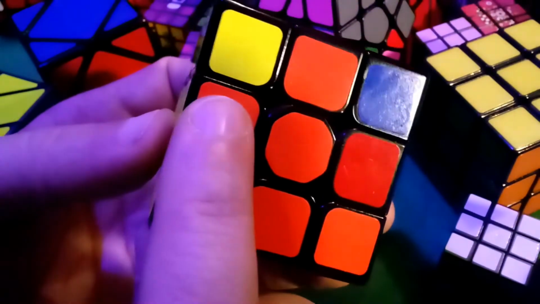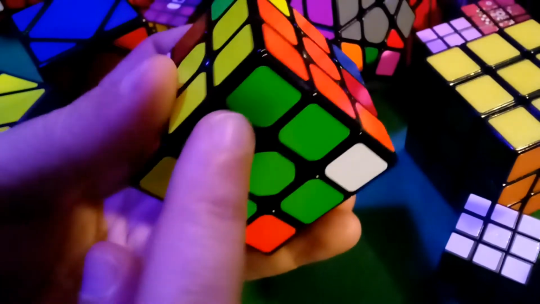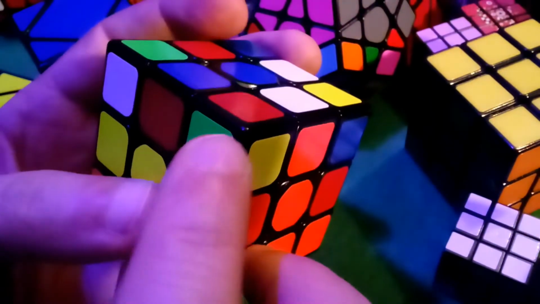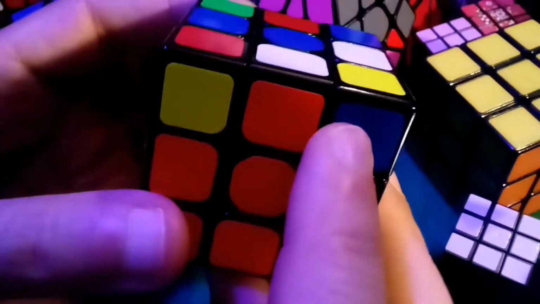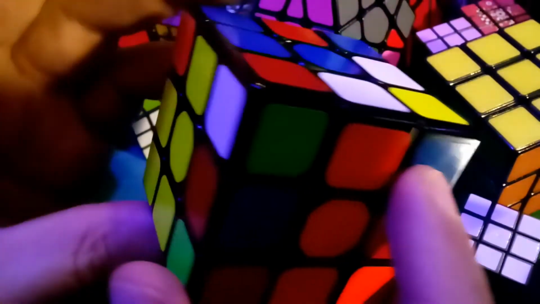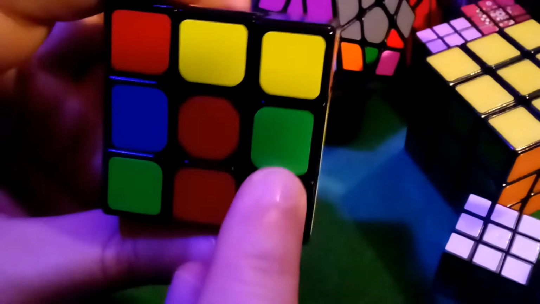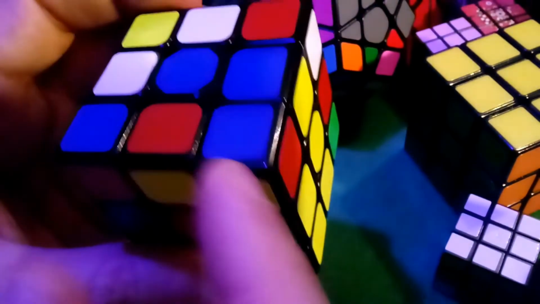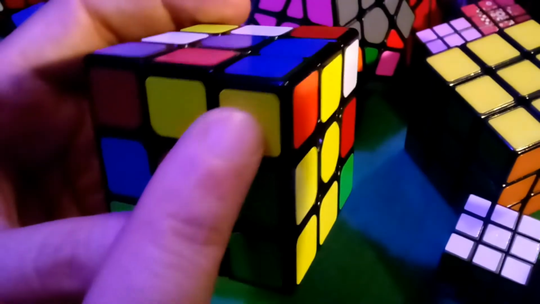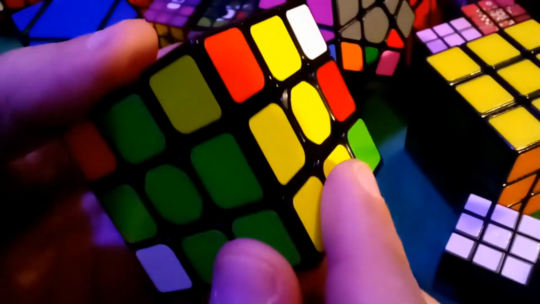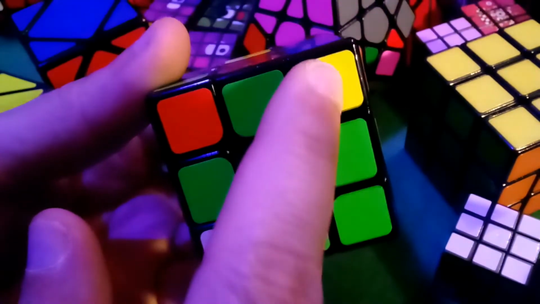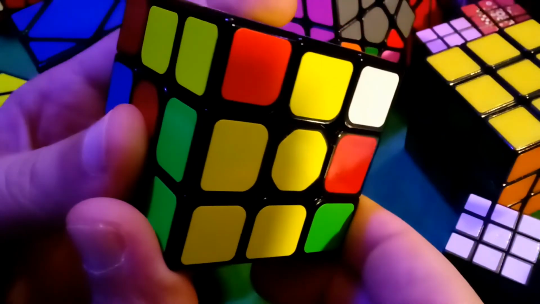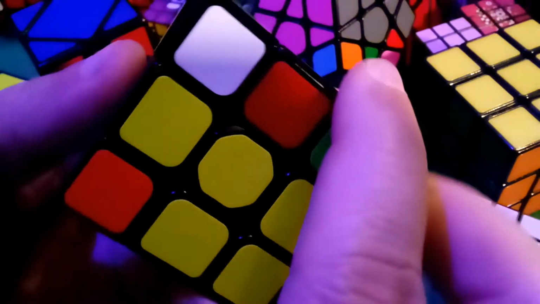And we also need to be aware of, if we swing this green, yellow, red down, are we bringing up a green corner that we're going to mess up if we start swinging this top all around. In this case, no, we're not, because there's no green corner down here. So we can swing this up to do our moves, and that will be fine.